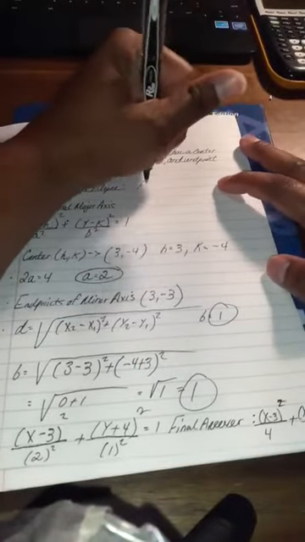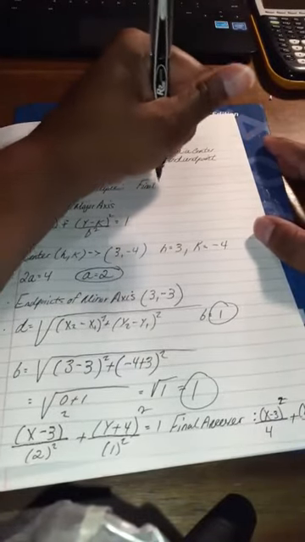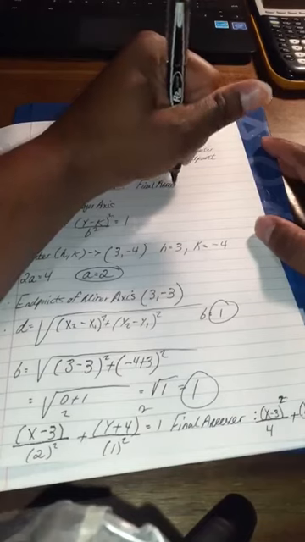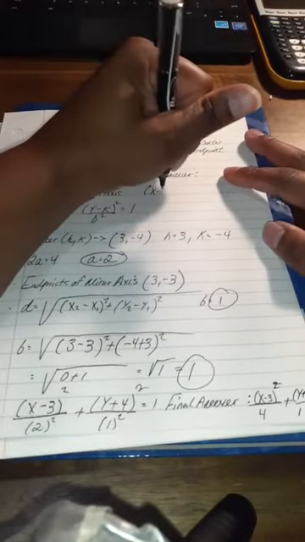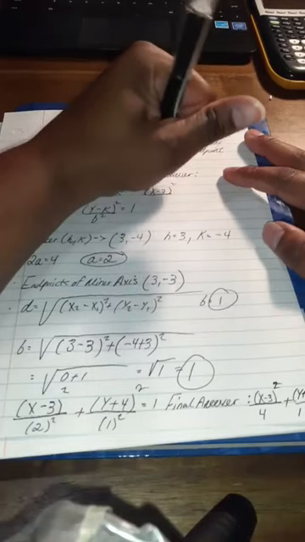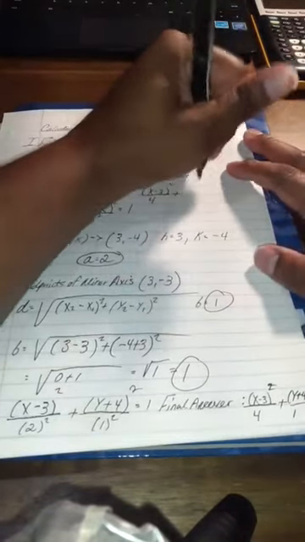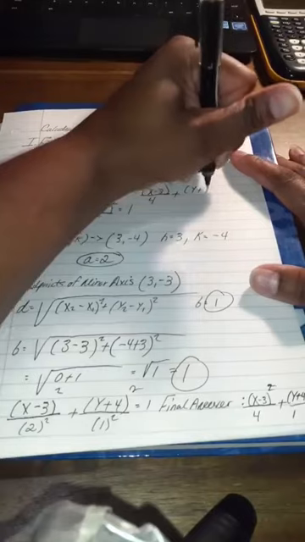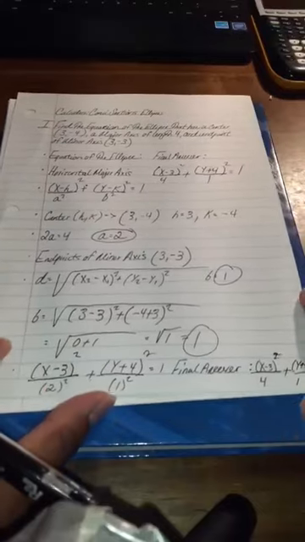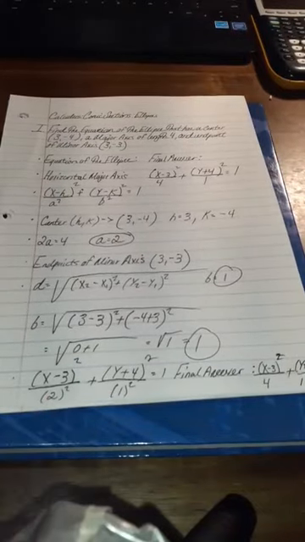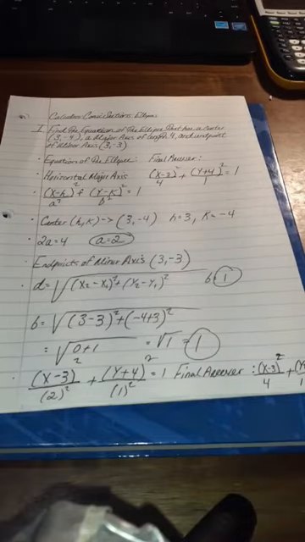I'll write it up here as well, just in case you can't see it that far down. So again, the equation of the ellipse is x minus 3 squared all over 4 plus y plus 4 squared all over 1, equal to 1. Just wanted to rewrite it because we ran out of room. Alright, so that is your answer.